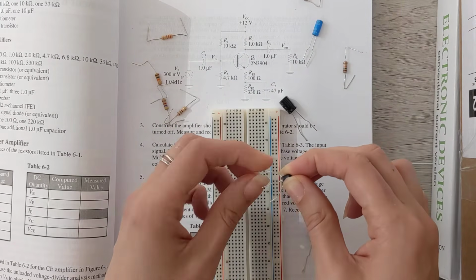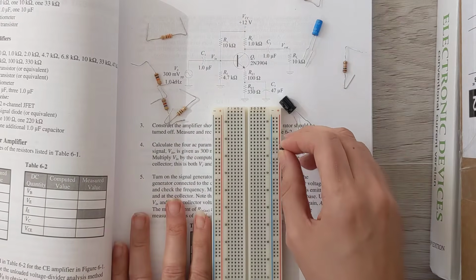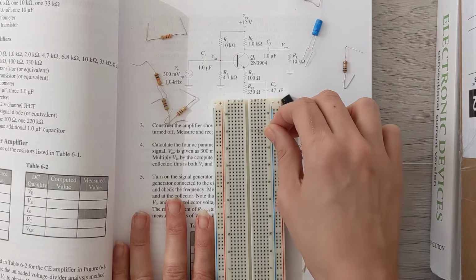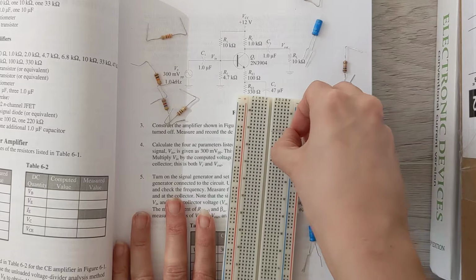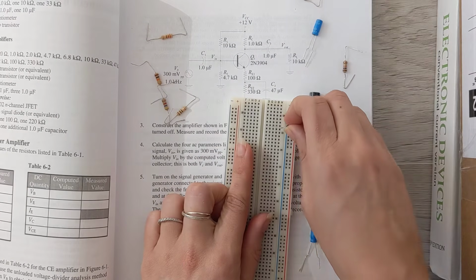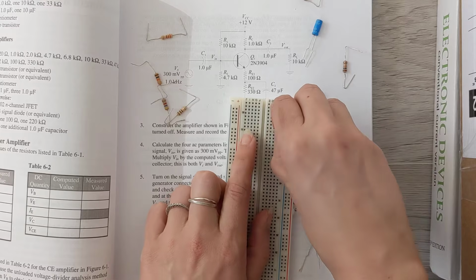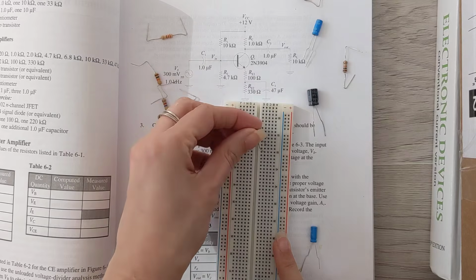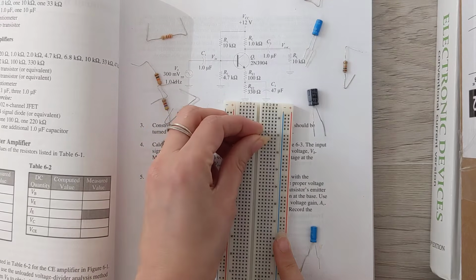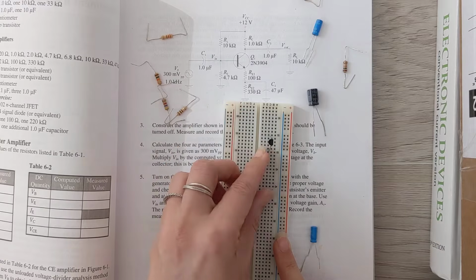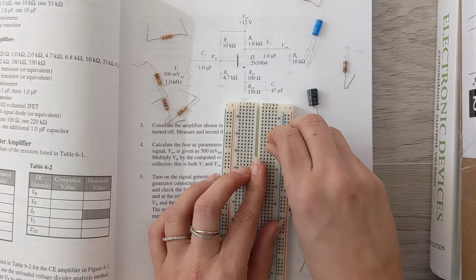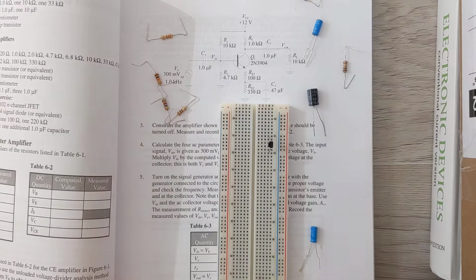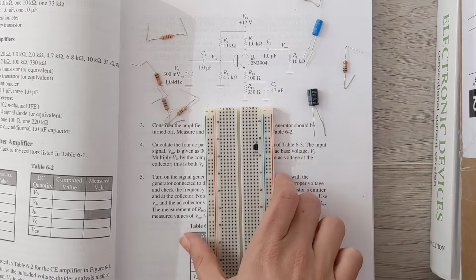So I'm going to do the same thing. Remember that since we want the 3 terminals to be 3 different points, we should never put the 3 legs in the same column here. If you put them in the same column, that means, as I mentioned earlier in this video, they'll be connected together. So this is a no-no. But if we put them in 3 different columns like this, then each point is going to be separate from the other. Okay, so we put the transistor.